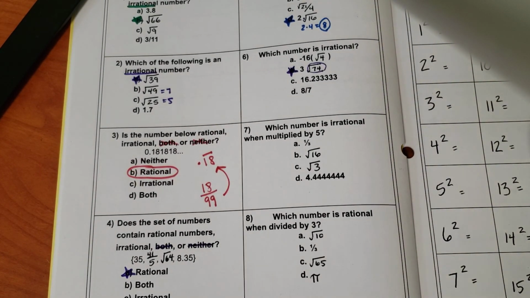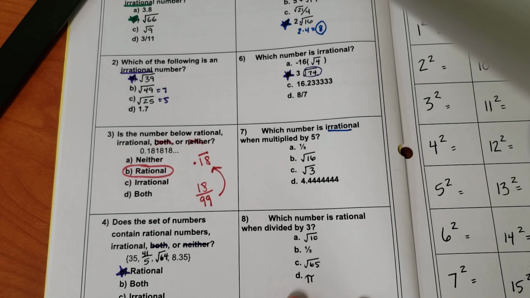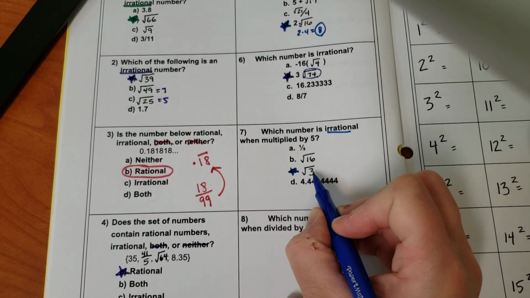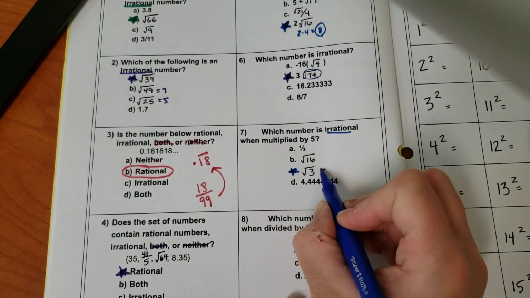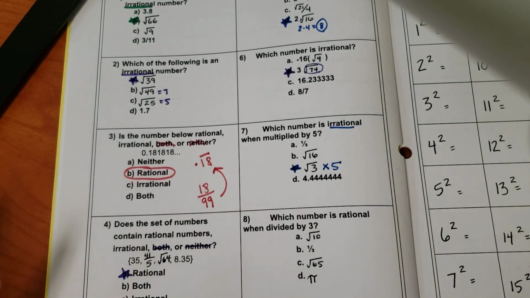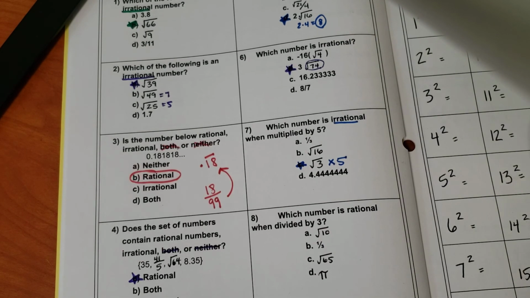On 7, which number is irrational when you multiply it by 5? So we want the number that's going to be irrational when we make it 5 times bigger. Well, this is the only number in the whole list that's irrational already. So if I make it 5 times bigger, it's just going to be an irrational number that's 5 times bigger. So it's going to still be irrational. On 8, which number is rational when divided by 3?